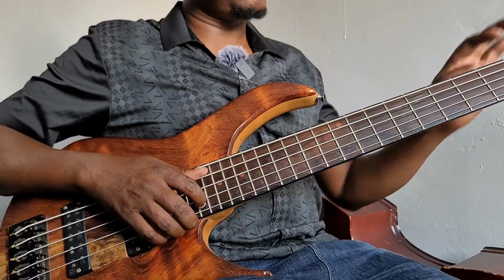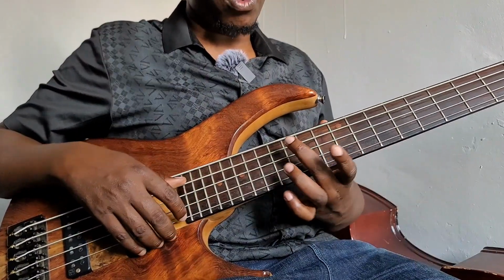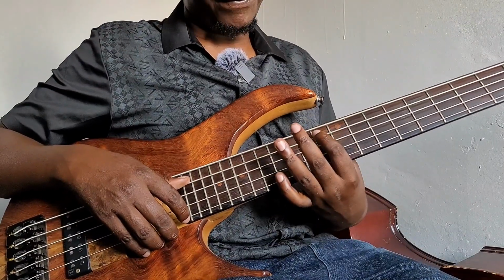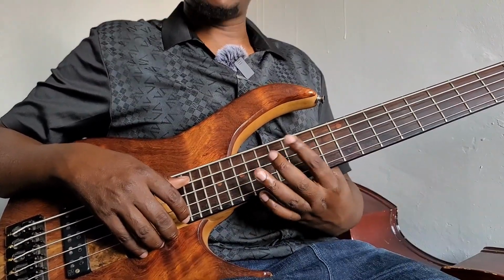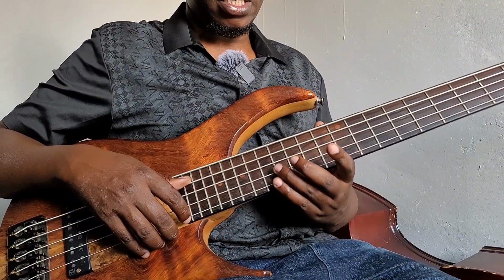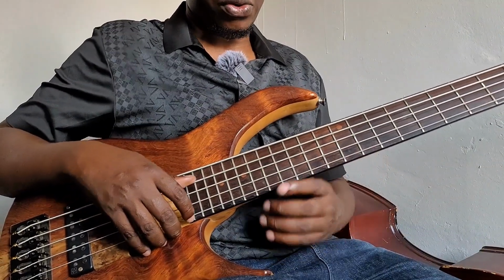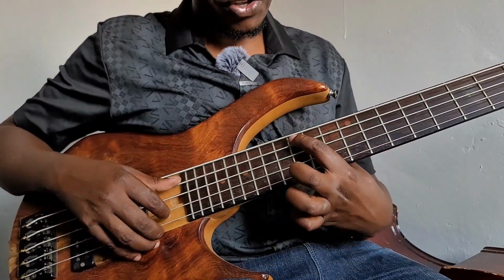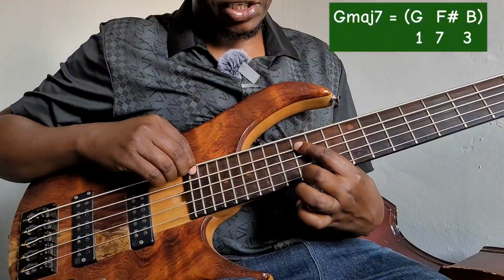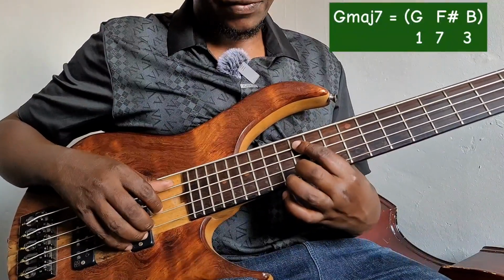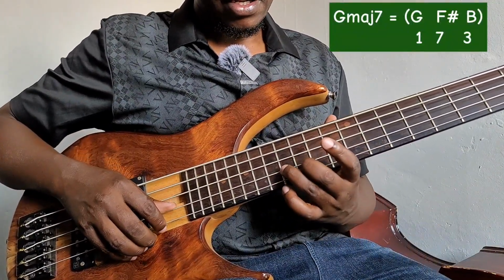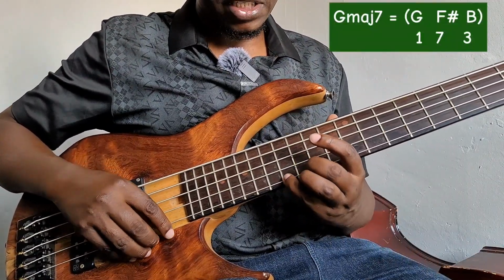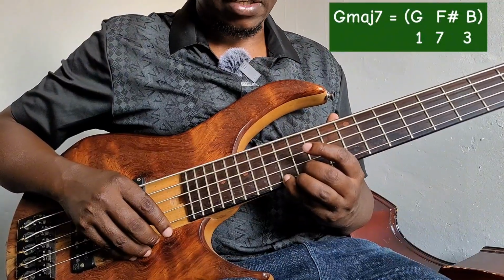I've set things up so you can watch more from the 15th fret. This is the 12th fret, and this is the 15th fret here. I'll start in the key of G. The major 7th chord in the key of G, the notes are going to be G, which is here. Don't play this string. Here, 15th fret, and then the 7th note, which is here on the 16th fret, and then the 3rd, also on the 16th fret.